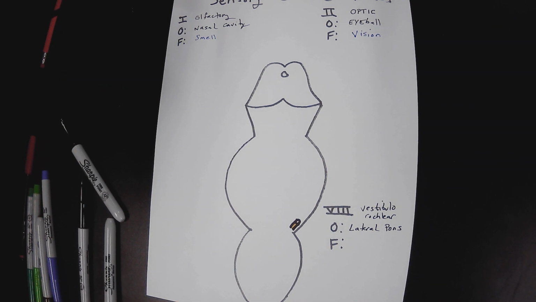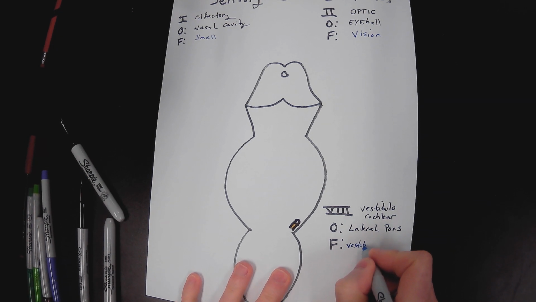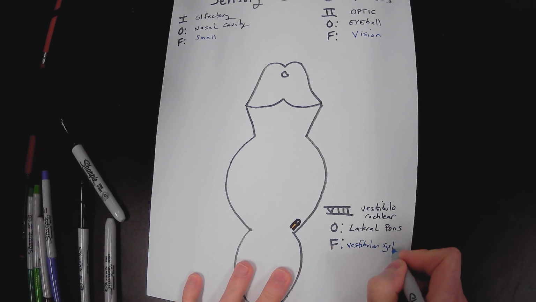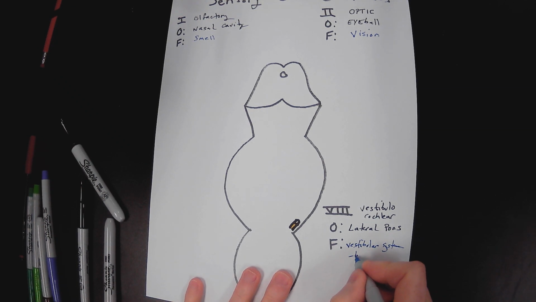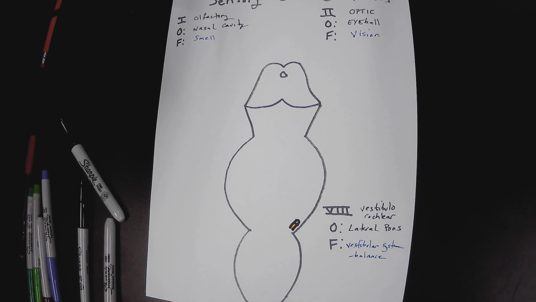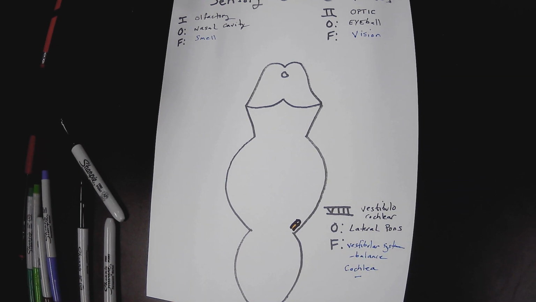Again, thinking about function. What's the function of the vestibulocochlear? It's going to help innervate the vestibular system. It's got two functions, really. The vestibular system is going to be involved with balance. The vestibular system is actually inside your inner ear proper; we'll talk about it eventually. And it has another part, the cochlear. It also innervates the cochlea. What is the cochlea involved in? Hearing, yep.